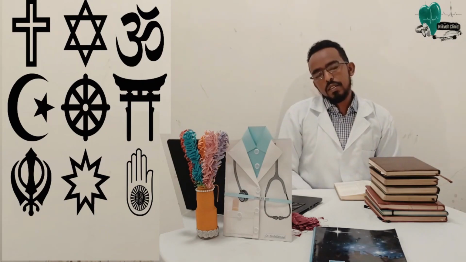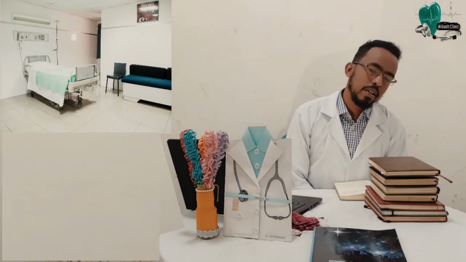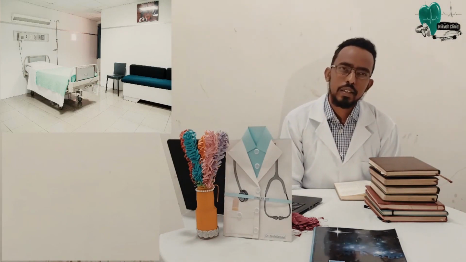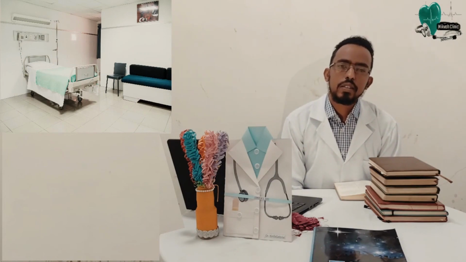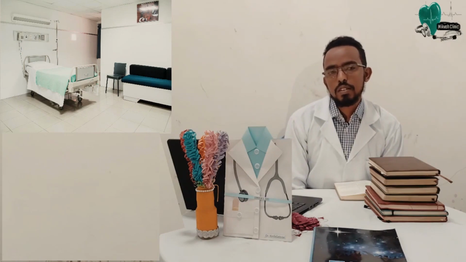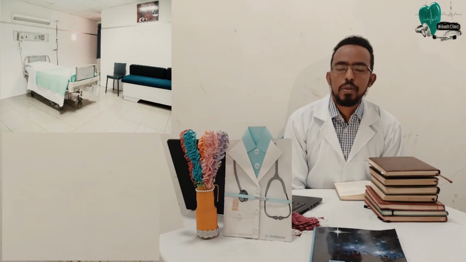The other thing is, in our identification part, we should mention the hospital number, the ward, and the bed number. This directly tells us the address of the patient in the hospital, and it also helps us to differentiate one patient from another.